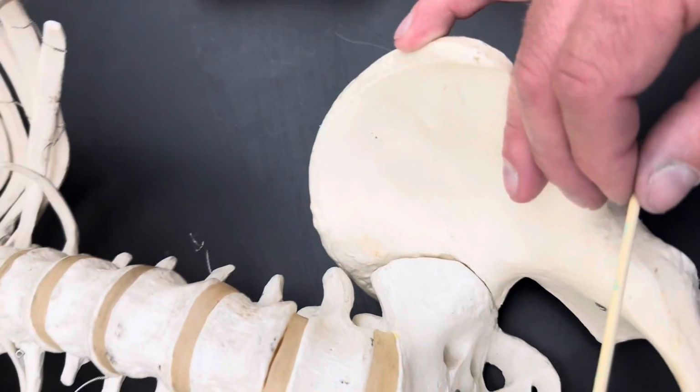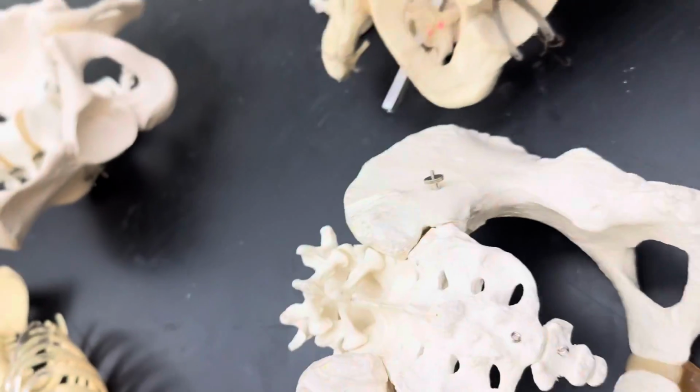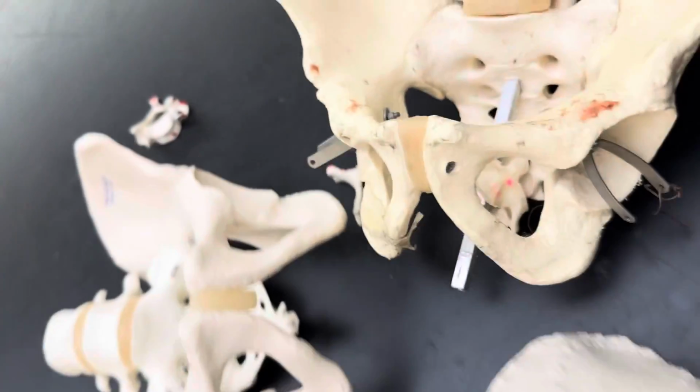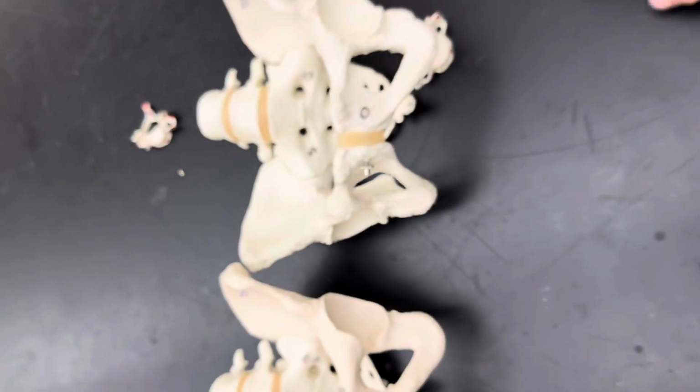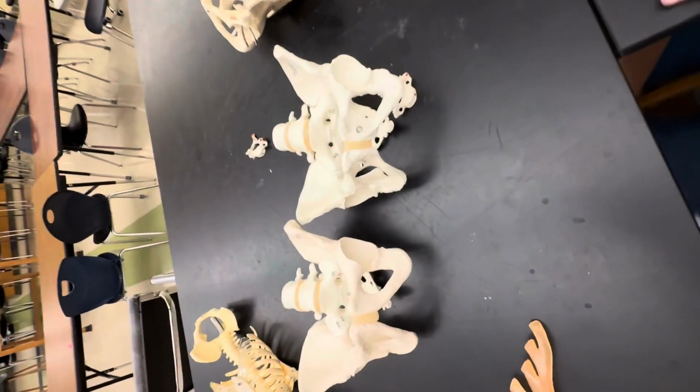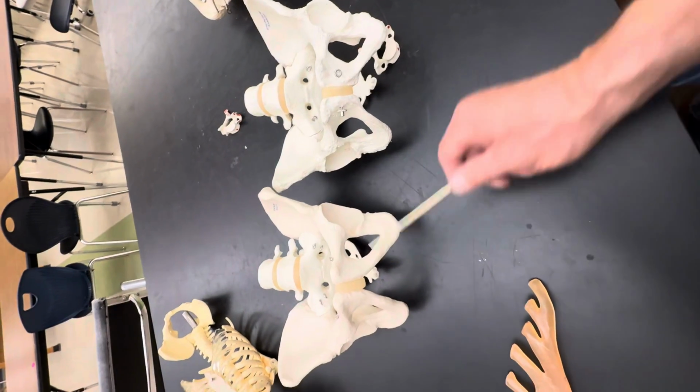And when I come back, we'll talk about how, especially in females, a female's sacrum is going to be kicked out more than a male's sacrum. I can talk about this for a little bit now. If I look at my two pelvises here, this is one of those areas where men and women are different.